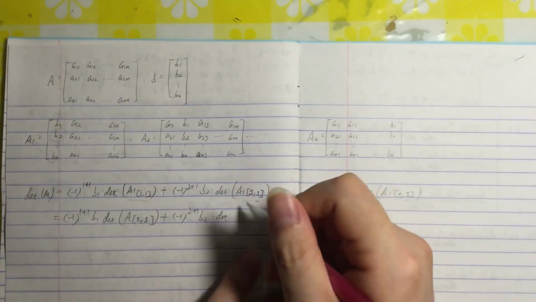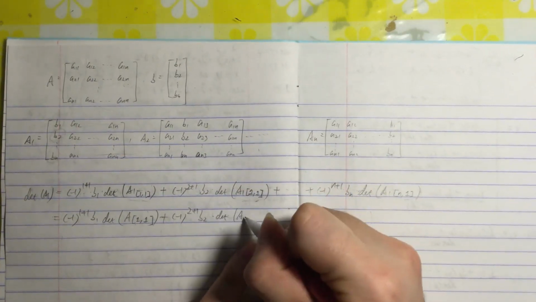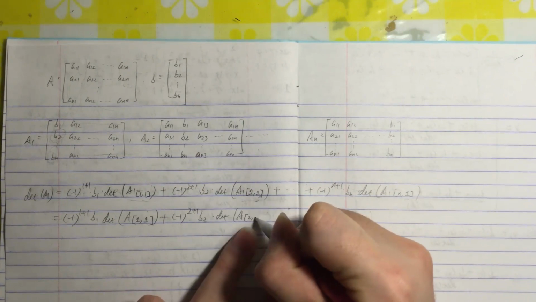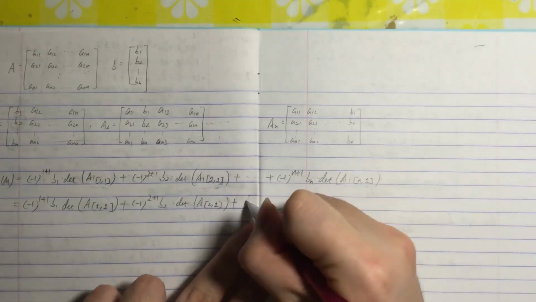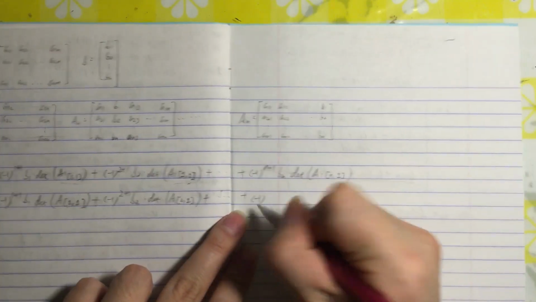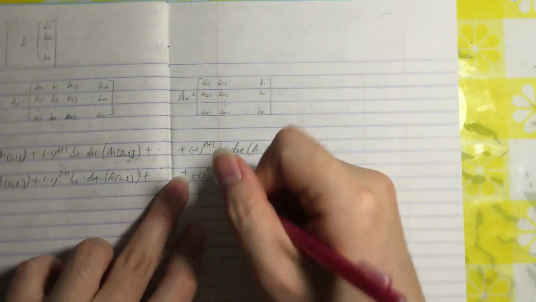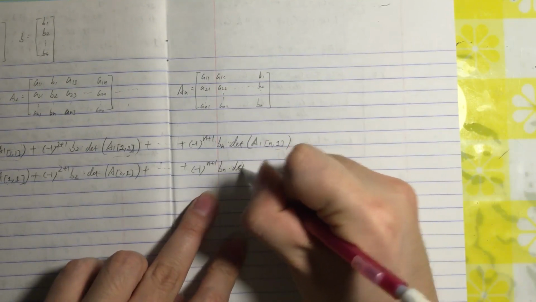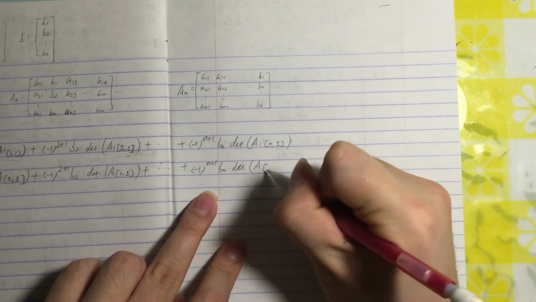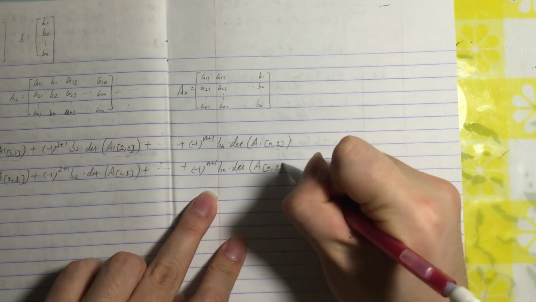Likewise, removing the second row, first column gives the same submatrix. Continue: -1 to the power of n plus 1 times Bn times the determinant of the submatrix obtained from matrix A by removing the nth row and the first column.